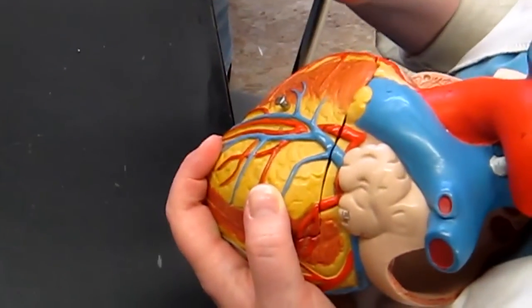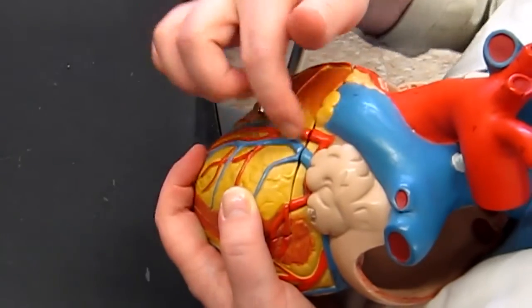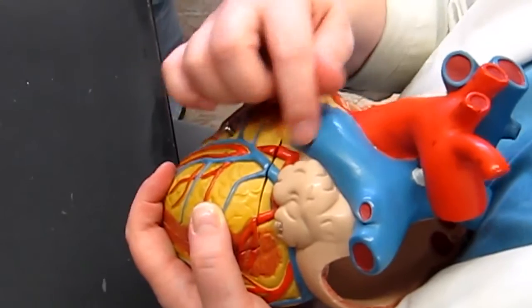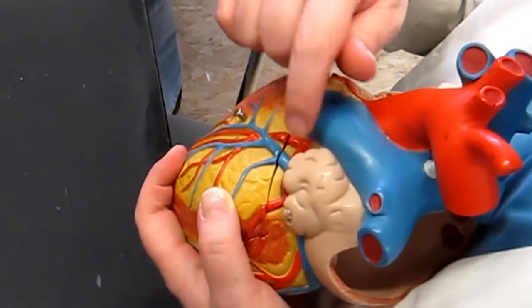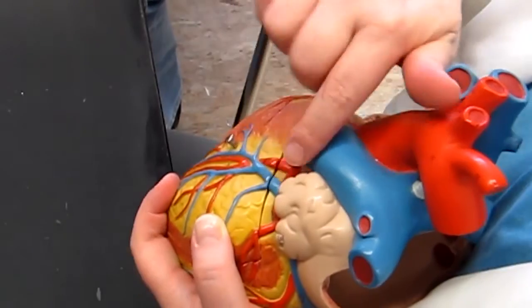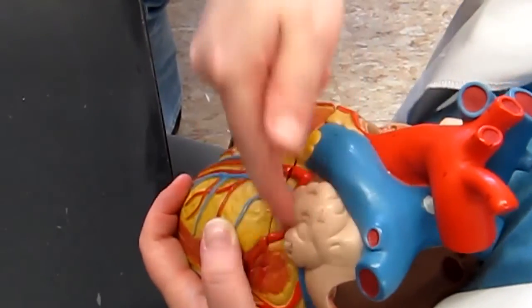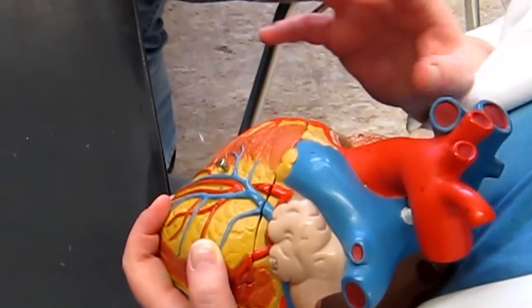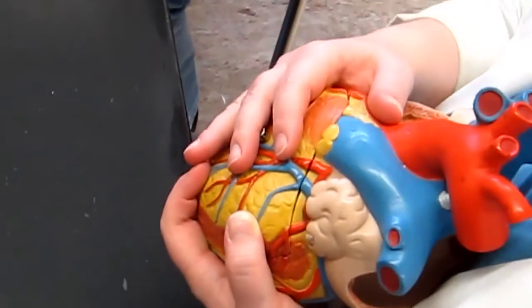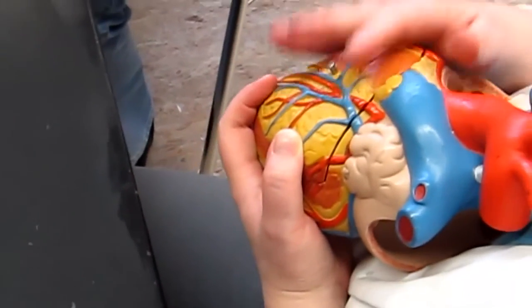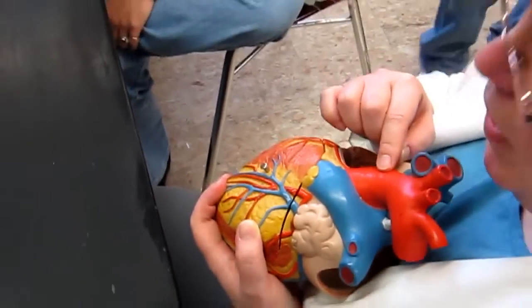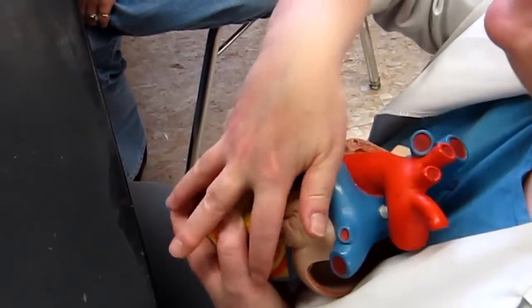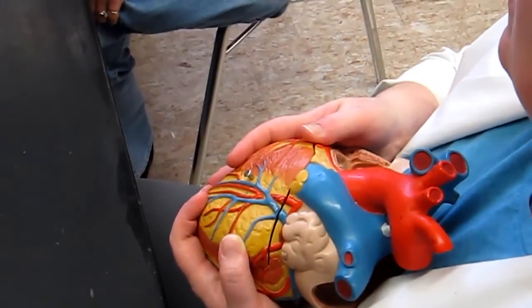I know what you're trying to say. It's kind of like an upside down Y here. So the left coronary artery would be the stem of the Y, and then the two branches would be coming this way, one going into one depression, the other going into the other. All of the blood that's being delivered to the heart itself is coming from the aorta into these arteries and getting to the various layers of the heart wall.